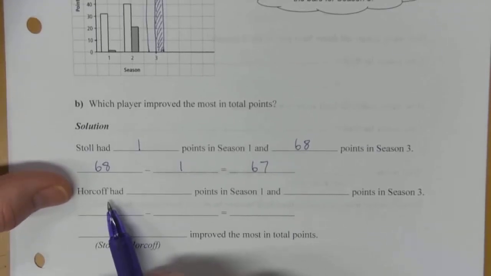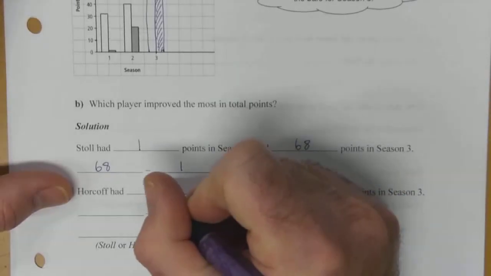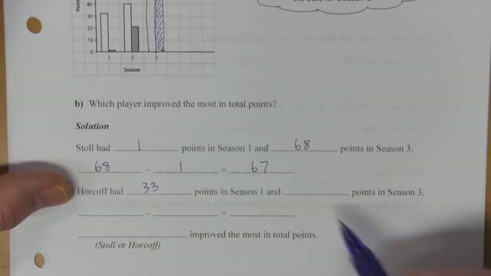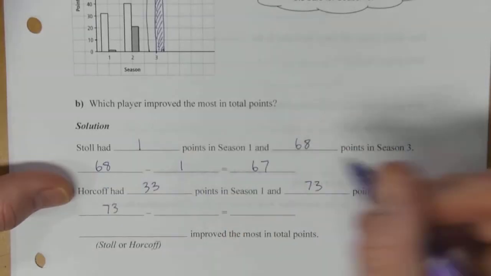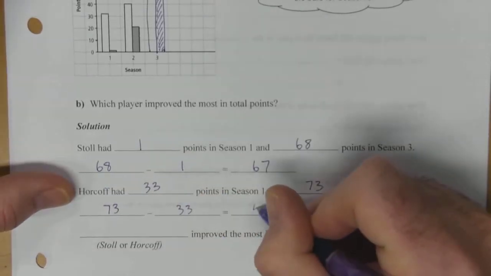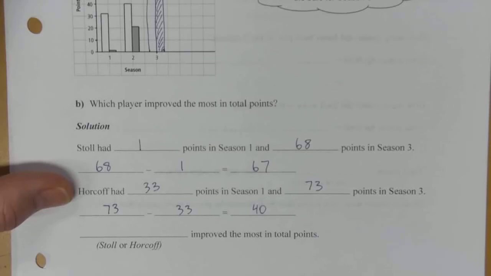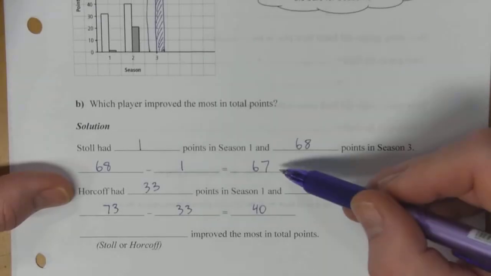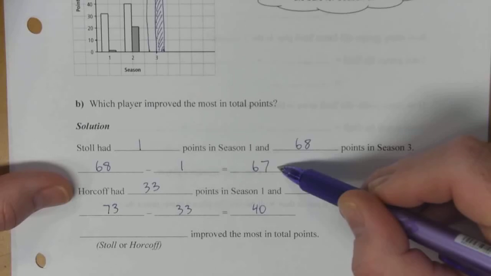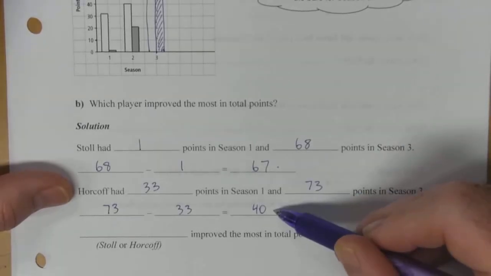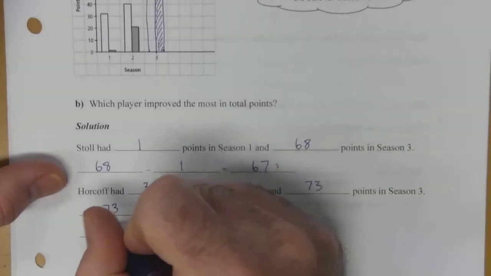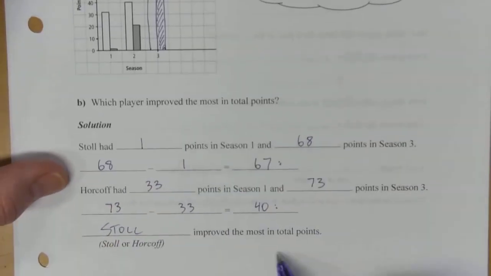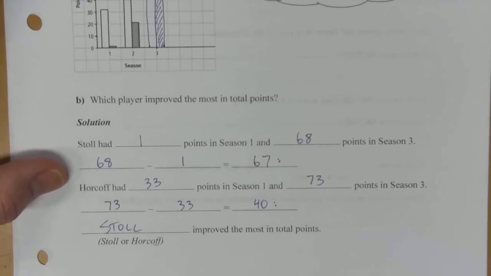Horcoff, we'll compare now as well. In season 1 had 33 points. And in season 3 he had 73 points. So same strategy, we're going to subtract to calculate the difference. So 73 minus 33 means there was a difference of 40 points. So Stoll improved 67 points, Horcoff improved 40 points. The one that improved the most would be the larger number, the 67, so that means Stoll improved the most in total points across those 3 seasons.